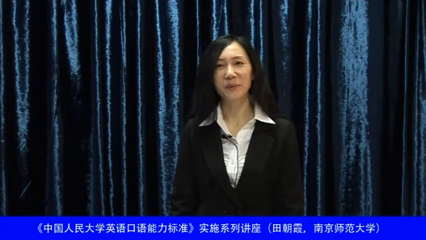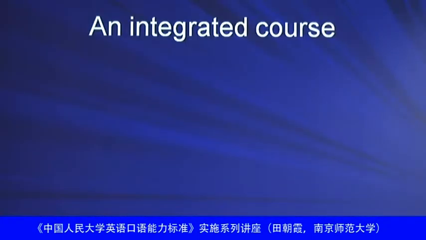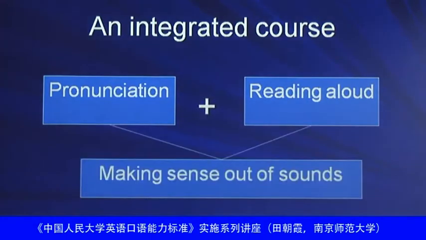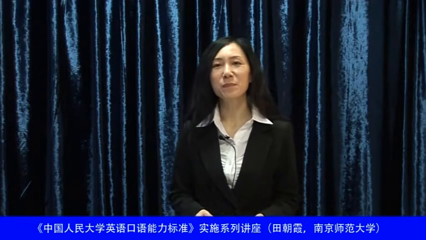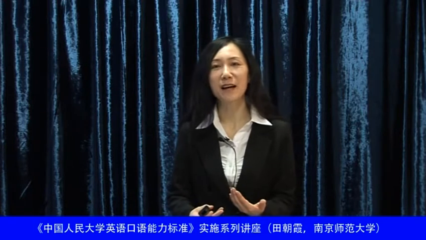Okay, now can you tell me, is this pronunciation or reading aloud? And we say this is an integrated course of pronunciation and reading aloud. They come together in one sense, and that is making sense out of sounds. This means I'm going to teach you pronunciation. However, the context is reading aloud.